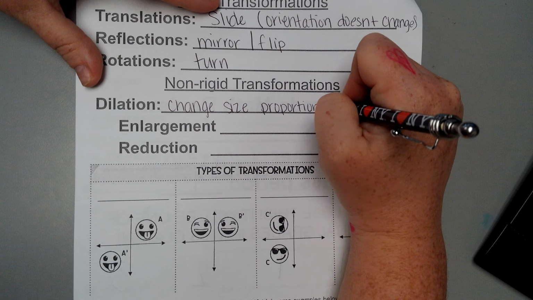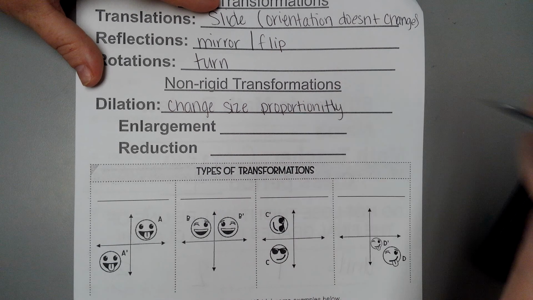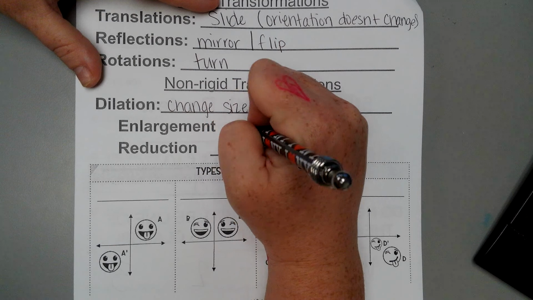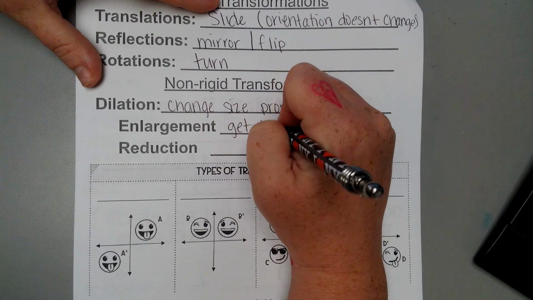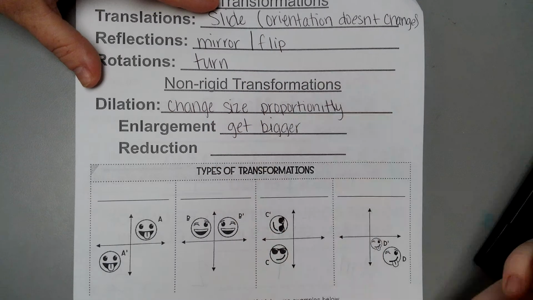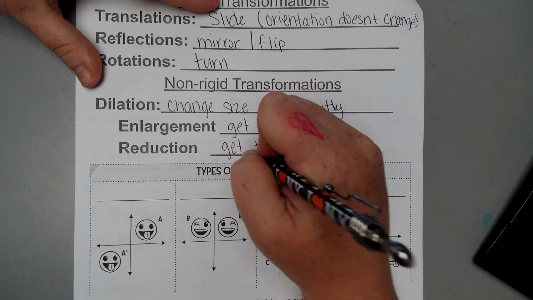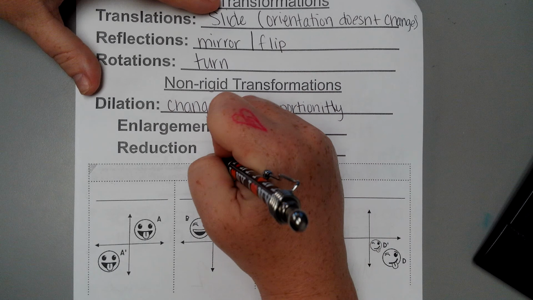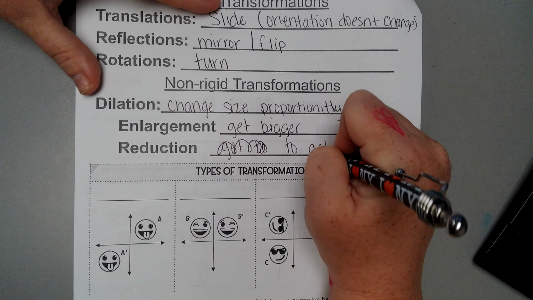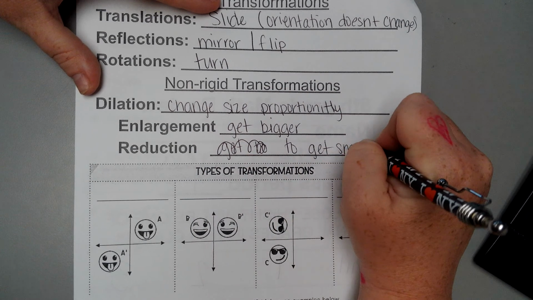I don't even know how to spell that. Proportionately. Enlargement, to get bigger. Reduction, to get smaller.